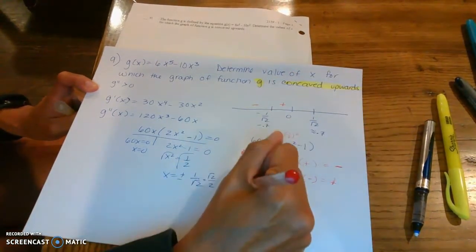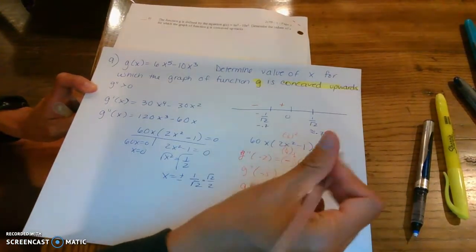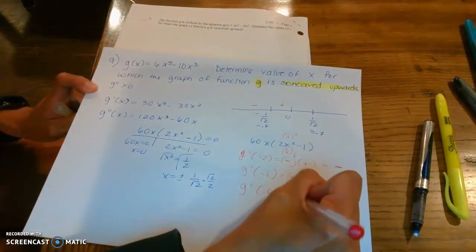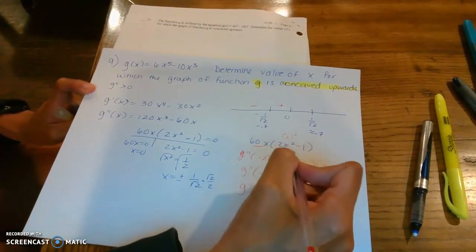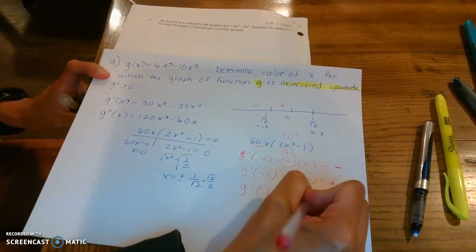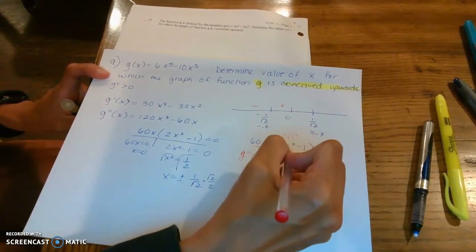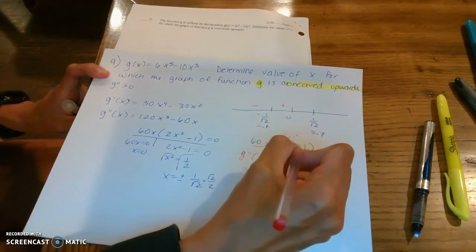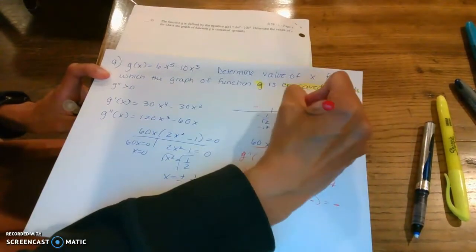So now if I go ahead with positive 0.5, that's going to be a positive for this section right here. And then positive 1/2 squared is 1/4 times 2 is a 1/2. 1/2 minus 1 is a negative, but now I have a positive times a negative, which is a negative.